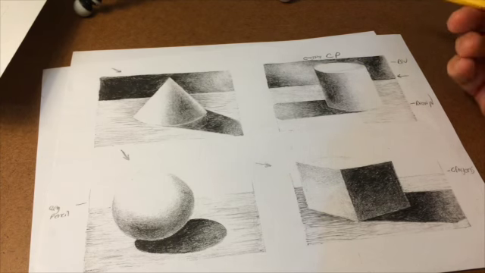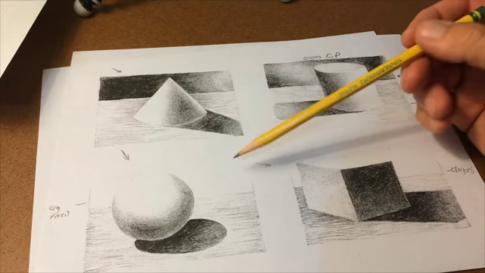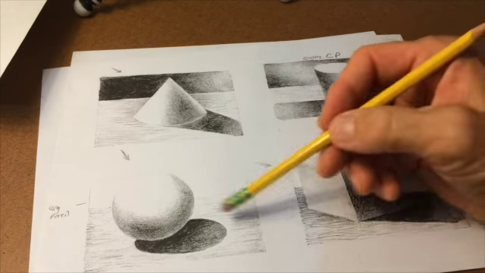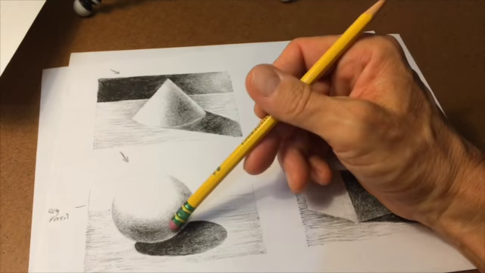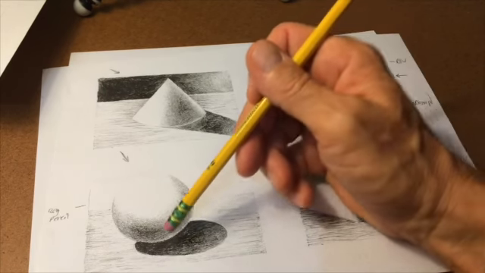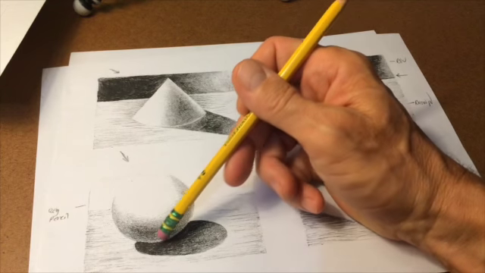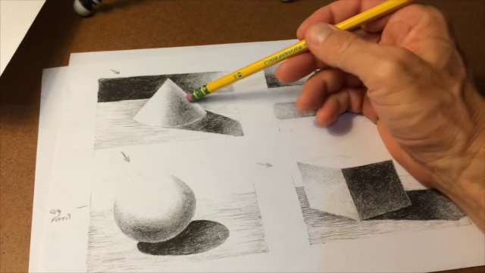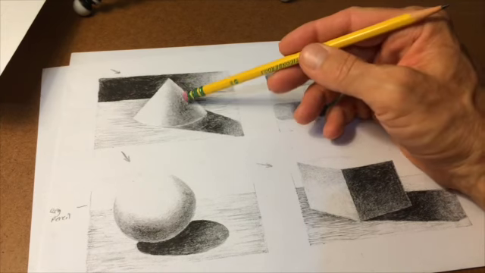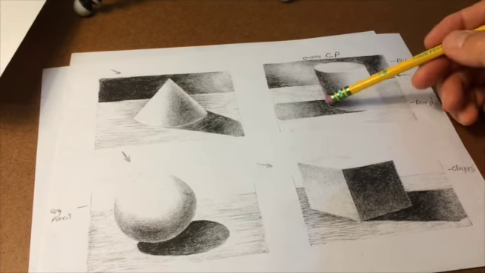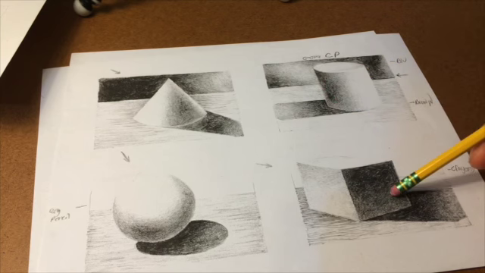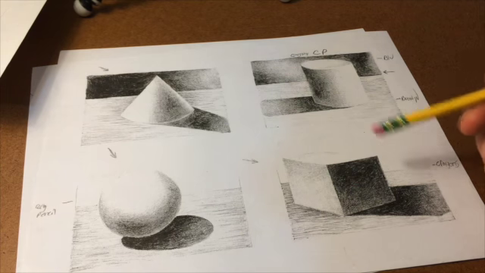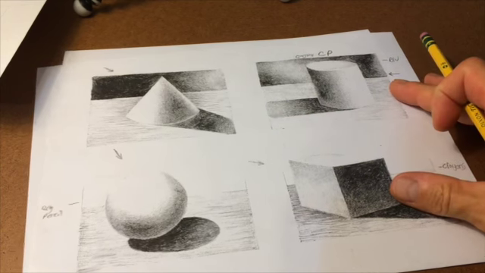There's something called reflected light as well, where light really does bounce around our world, and when it bounces off this floor and hits the underside of this ball a little bit, it results in a slightly lighter haze, or almost a glow on the bottom side. You can see it happening on this side of the cone, down here on the bottom of the cylinder, and also down here on the bottom of this cube. So all those things are happening to help make these things look like forms.